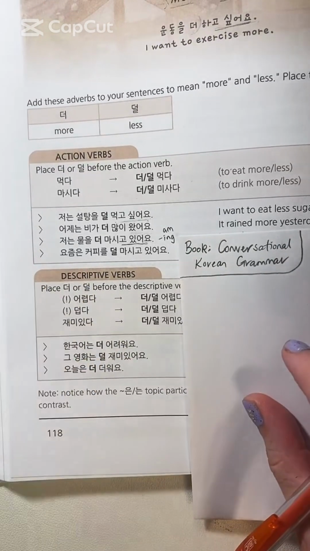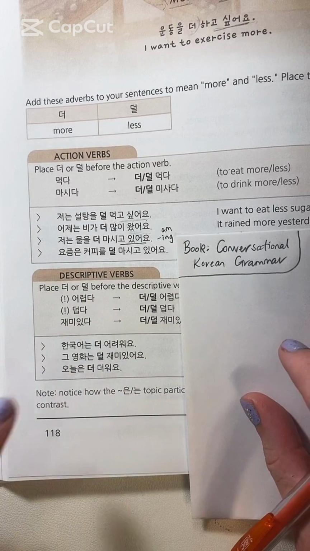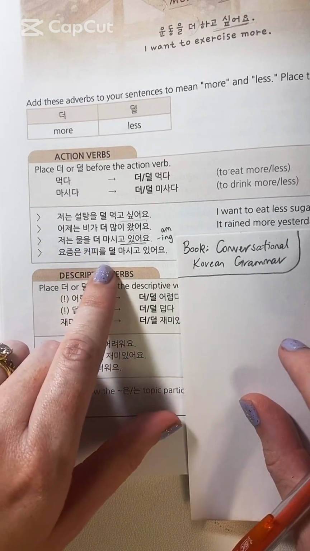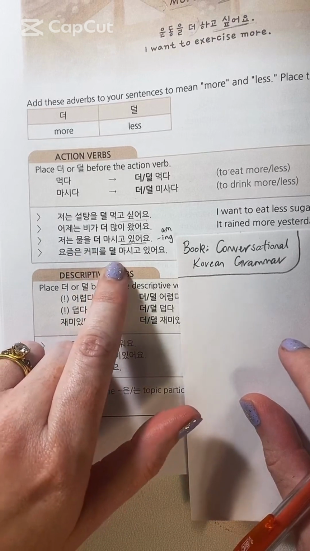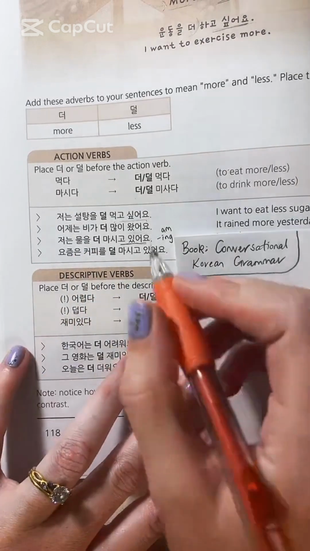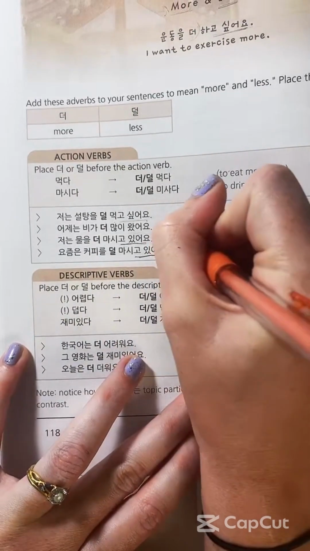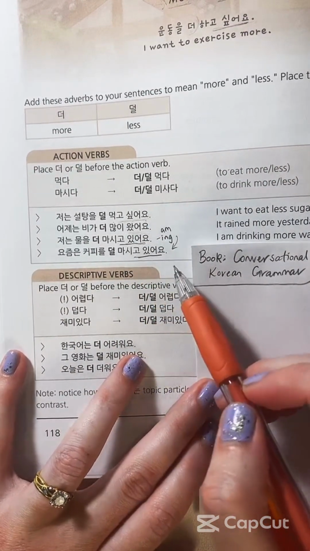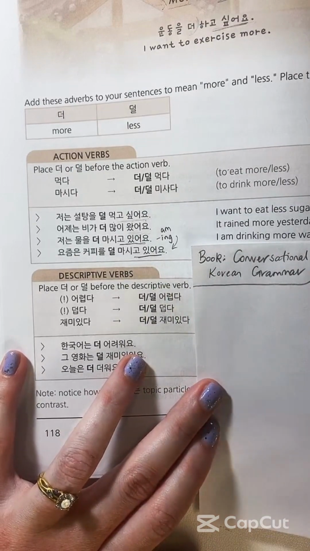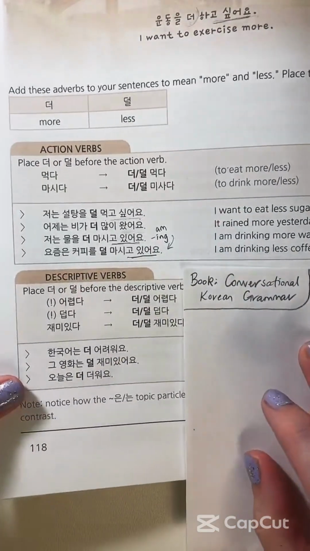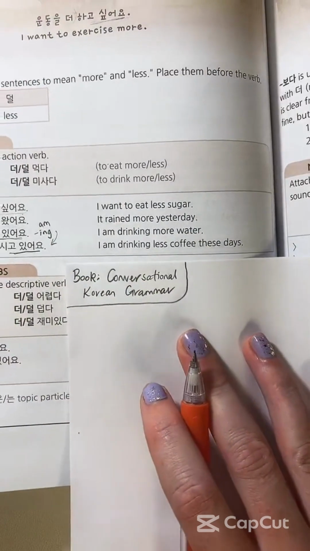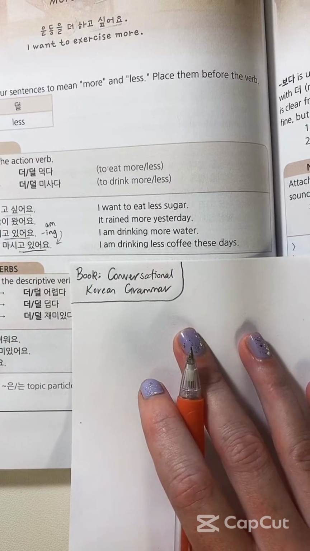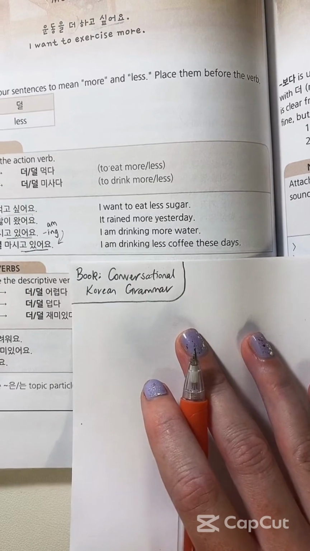So 요즘은, as for these days, as for lately, 커피 is coffee. 커피를 덜, less, 마시고 있어요. We're also using this 고 있다 form like before. And it's also the same verb, so it also is am drinking. Yes, lately I'm drinking less coffee. Or I am drinking less coffee these days. Or nowadays I'm drinking less coffee. Any of those translations are good.